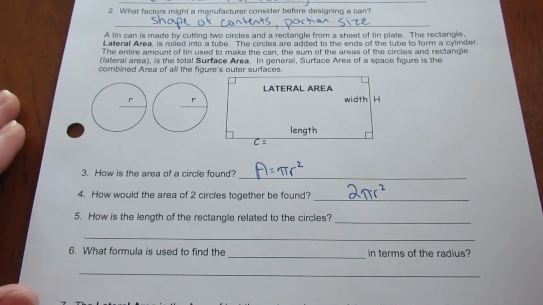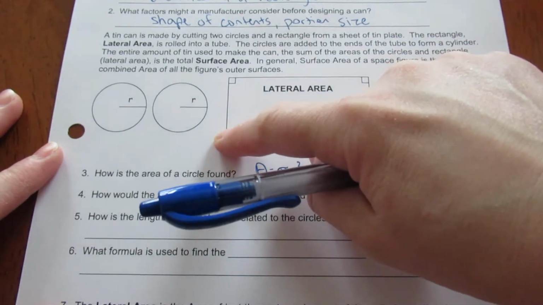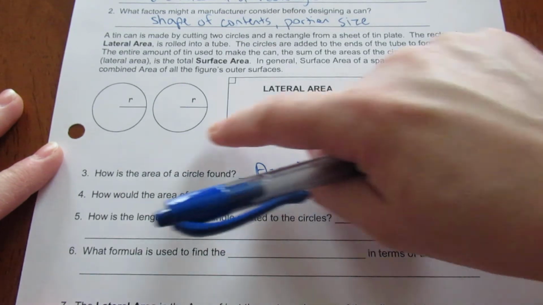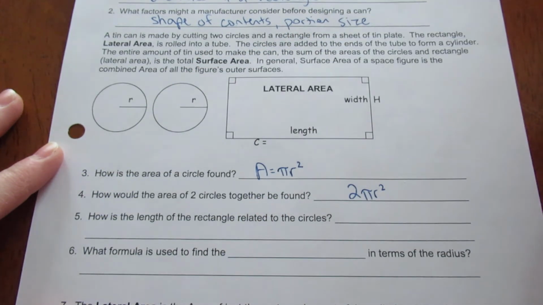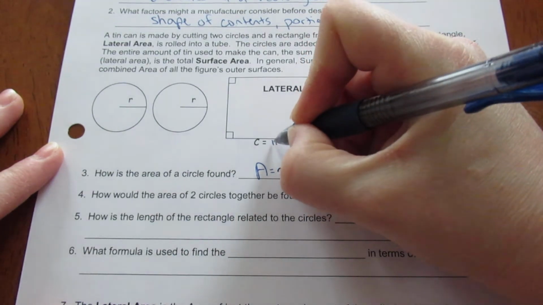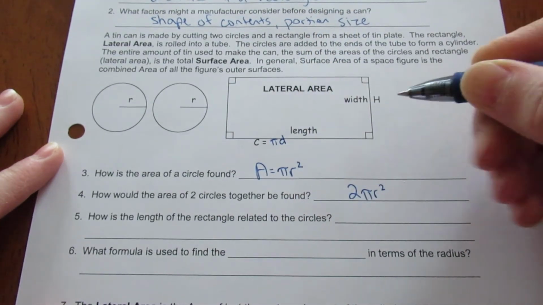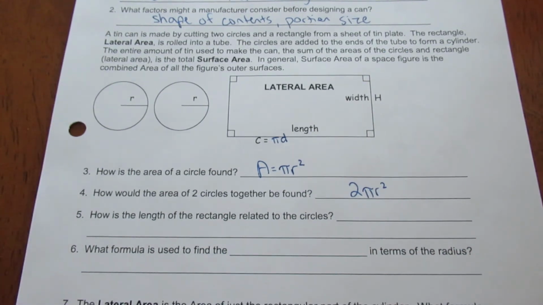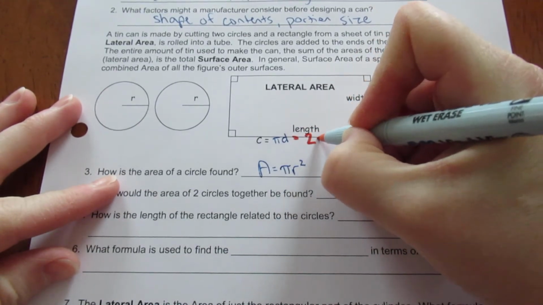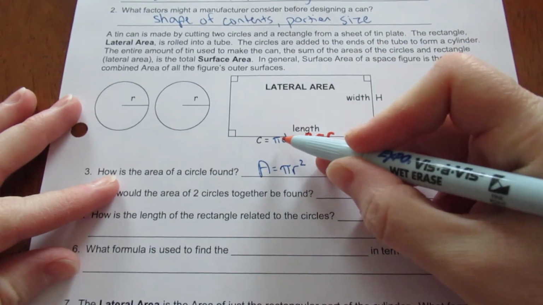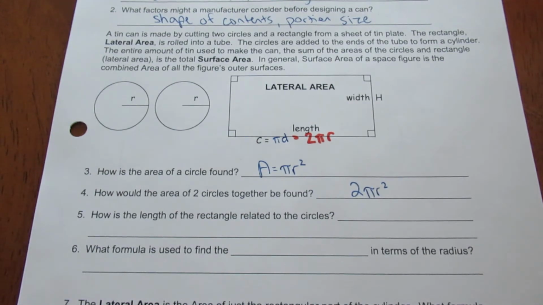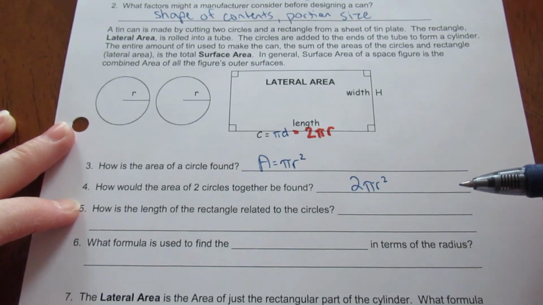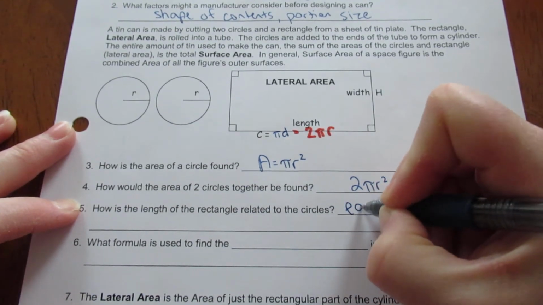How is the length of the rectangle related to the circles? So the length of the rectangle, how long the rectangle needs to be, if you think about rolling it up into a tube, it would need to match the circumference of the circle. So the circumference would be pi times diameter. Well, another way to write that, since area is written in radius form, another way to write that would be 2 pi r. Pi stays the same. The diameter is worth 2 radii. So how is the length of the rectangle related to the circles? It is equal to the circumference.